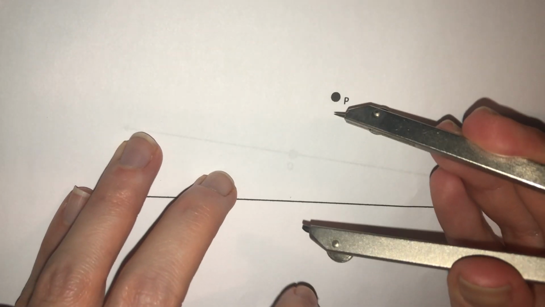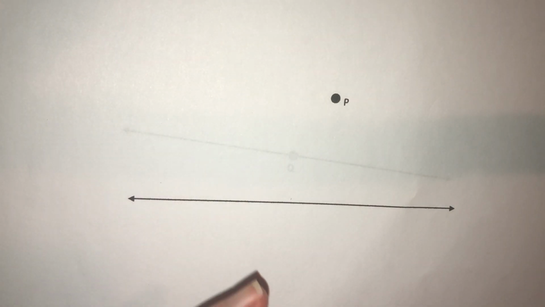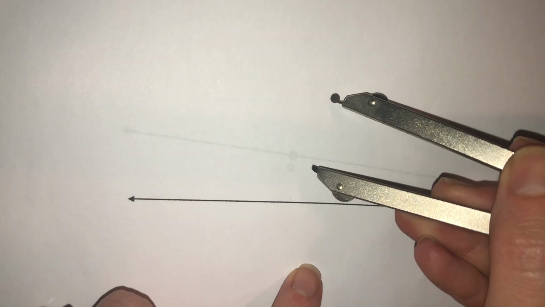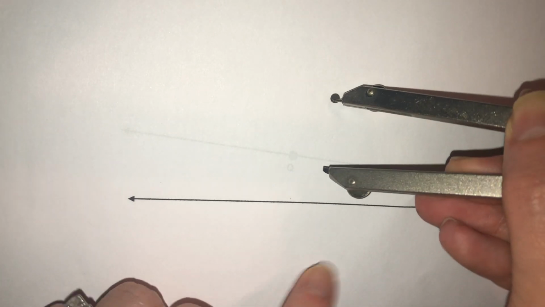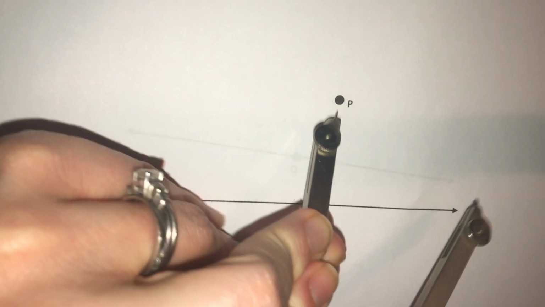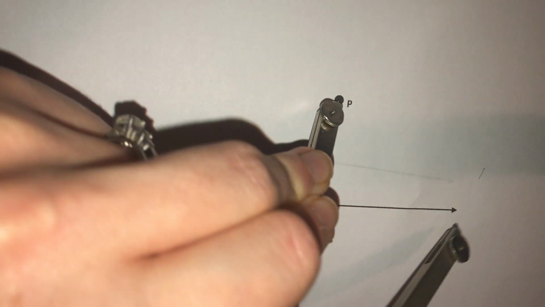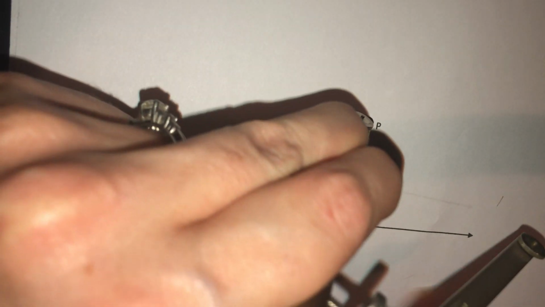So like I was saying, if your compass measurement is too small, it's not going to reach the line. And if it's too big, it won't be able to cross it twice because it'll go beyond that end of the line.